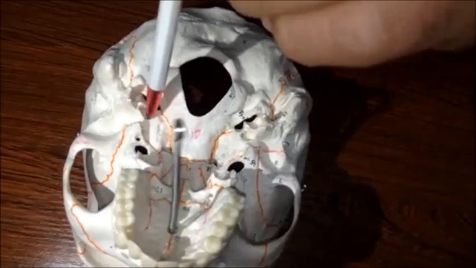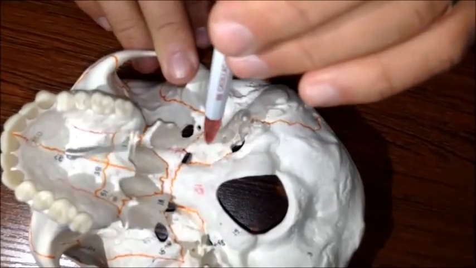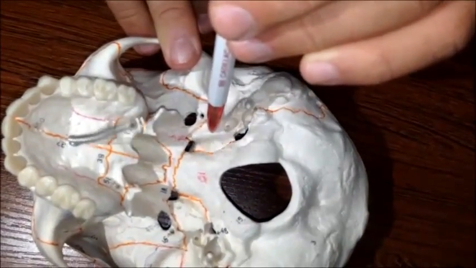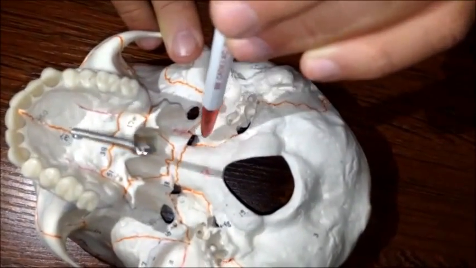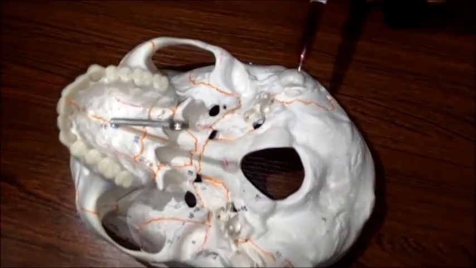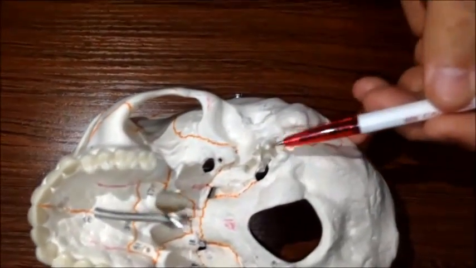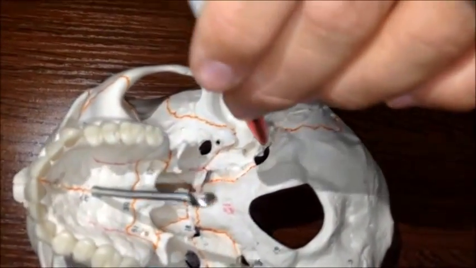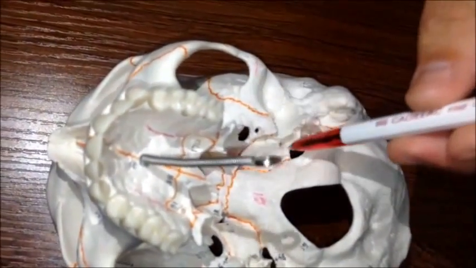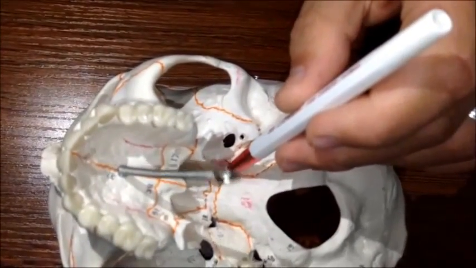This rounded opening is called carotid opening. Quadrate area present in the petrous part of temporal bone. Foramen lacerum. So we have again mastoid process, stylomastoid foramen, styloid process, jugular, carotid, quadrate, lacerum.